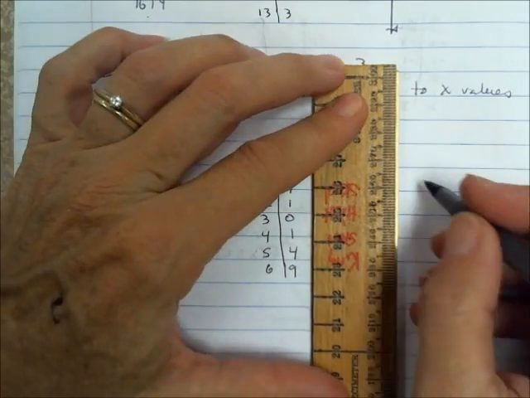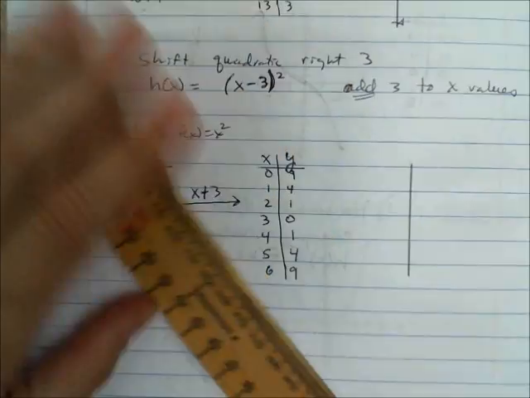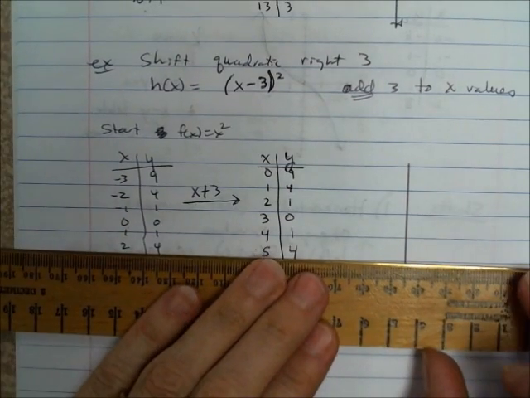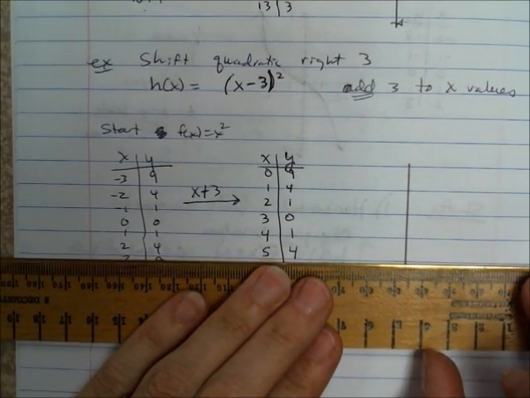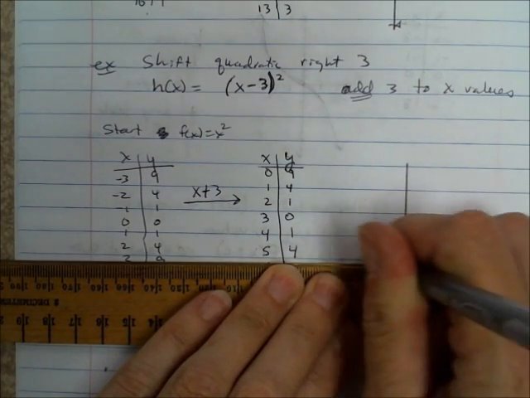So let's get our xy axes set up here. Now I don't have to graph anything below the x-axis on this, so I'm just going to make that y-axis underneath there pretty small.